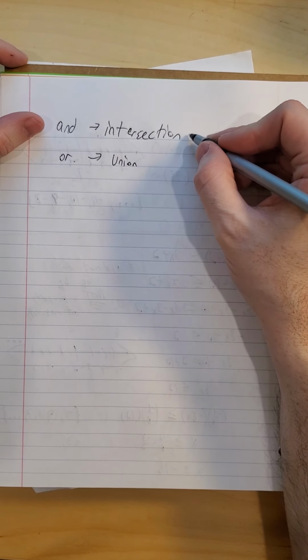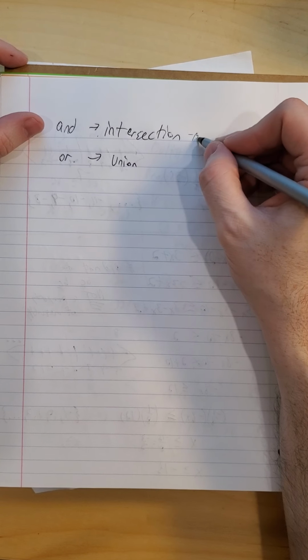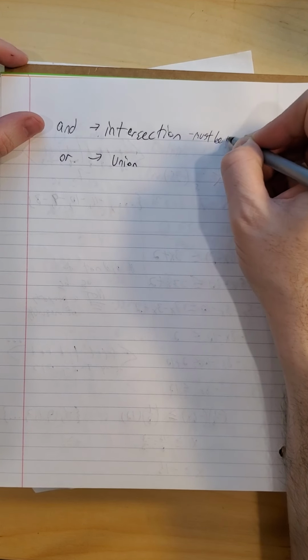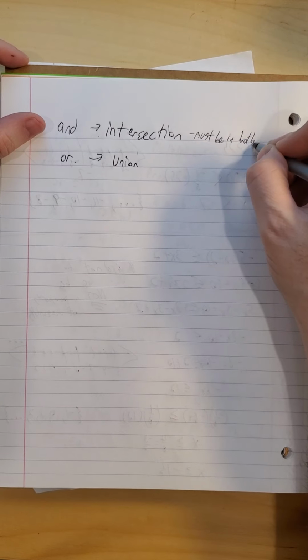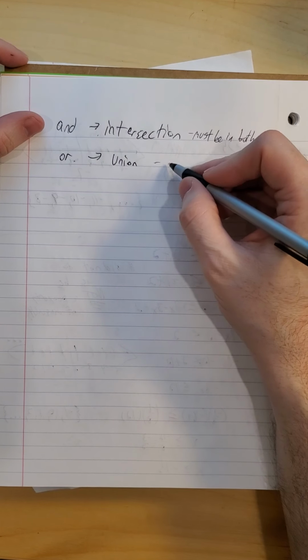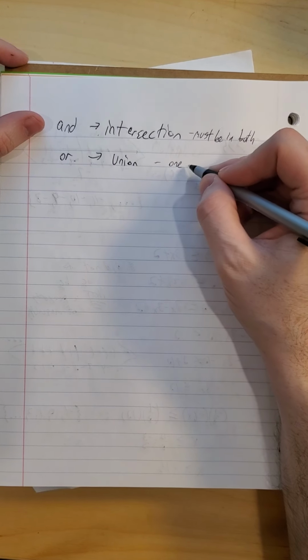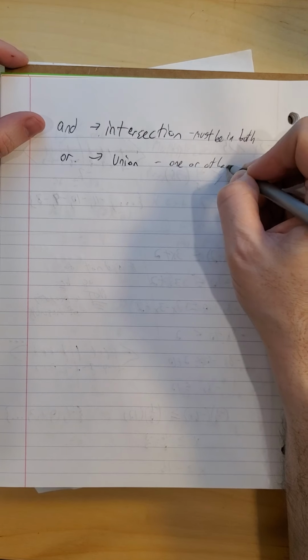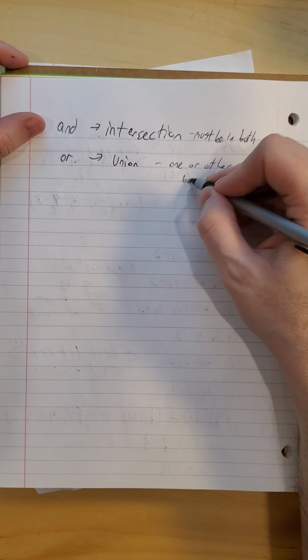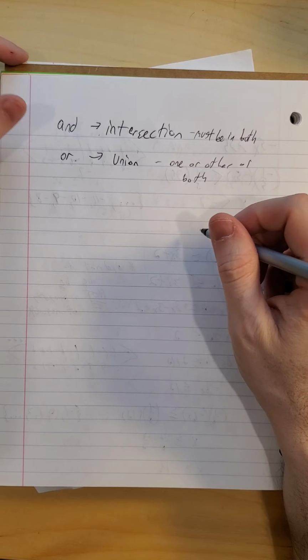To keep something that's in an intersection, remember it must be in both. Union, one or other, or both. We keep it.